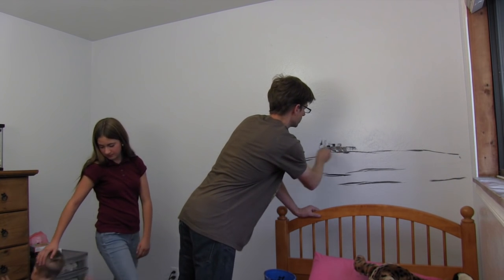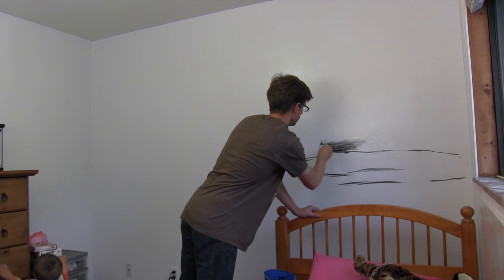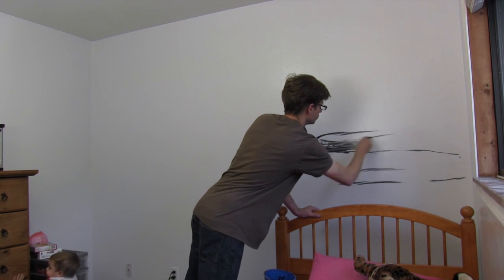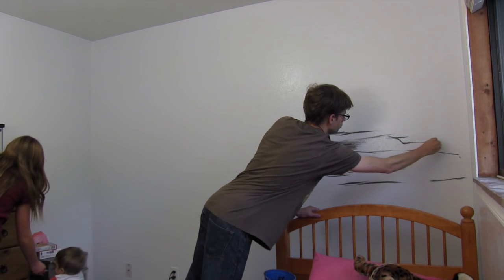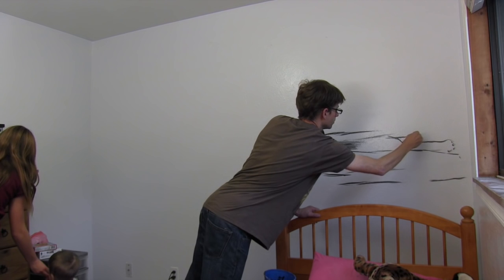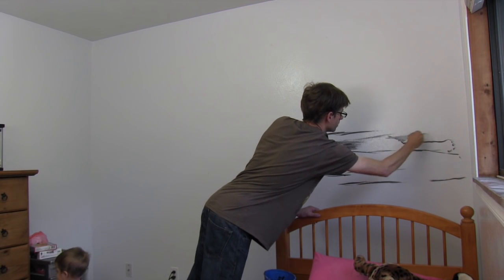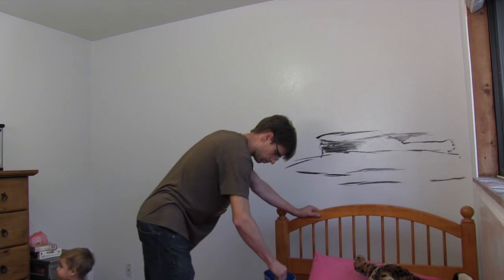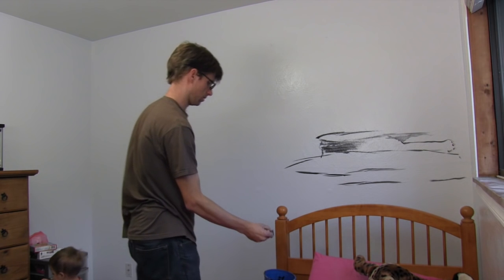Okay, so this is where it's kind of stair stepping up a little bit higher. All right. Maybe something like that.